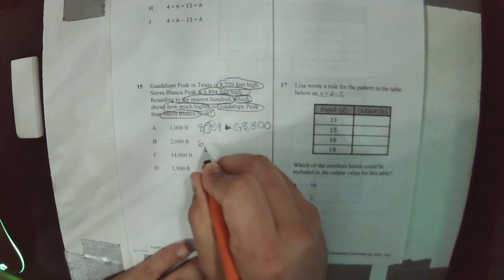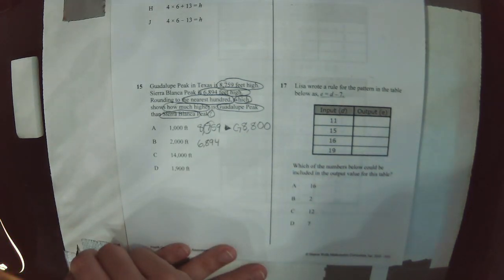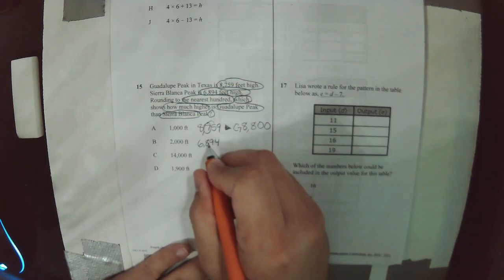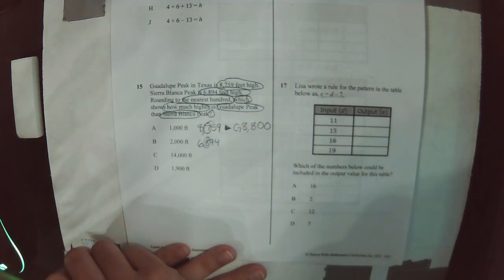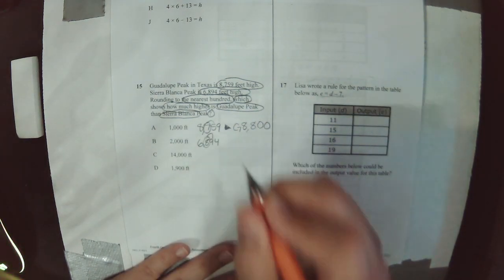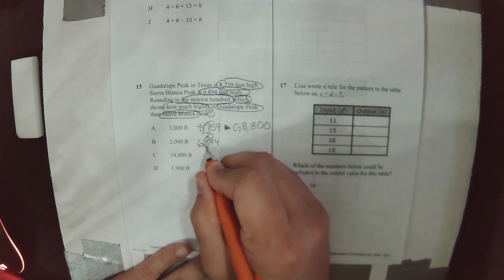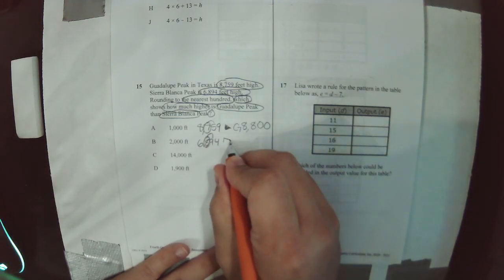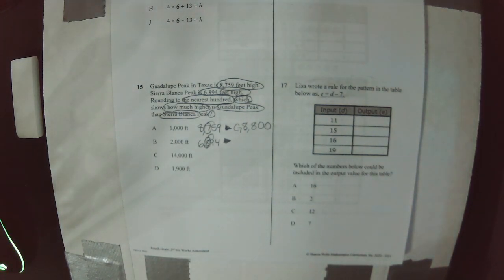That was 6,894. Again, I'm rounding to my hundreds place. Whenever I round, I need to check the place value next to it. If I check the place value next to my hundreds, I see a 9. Ezekiel, what's going to happen to my hundreds place?